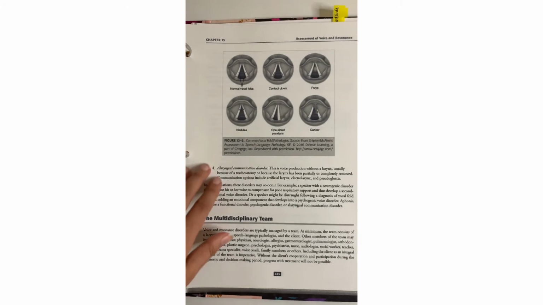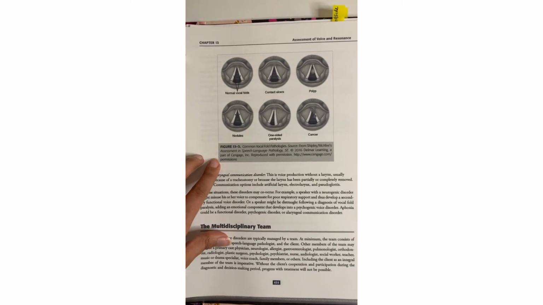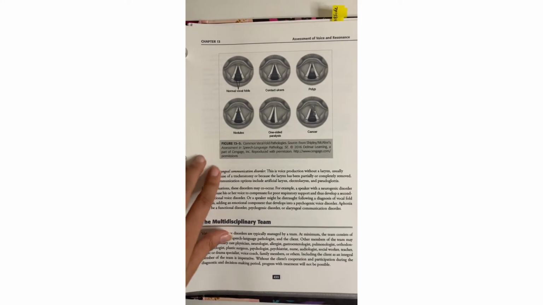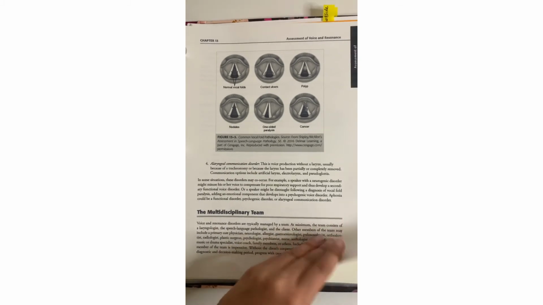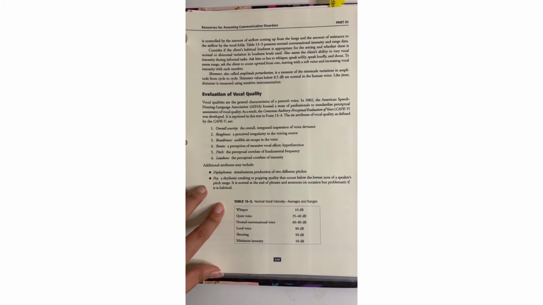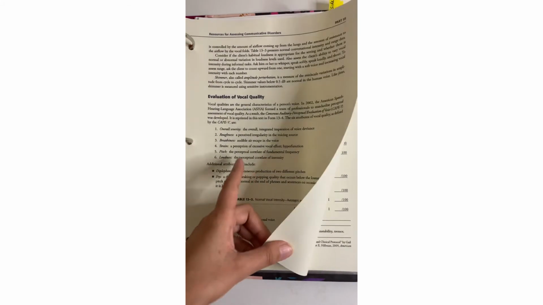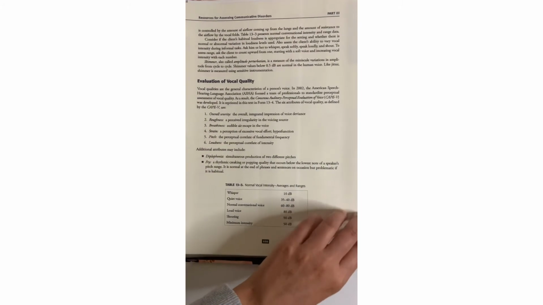And here's more of the common vocal fold pathologies in Figure 13-3. Here's Table 13-3 for normal vocal intensities, averages, and ranges, as well as the evaluation vocal qualities listed.